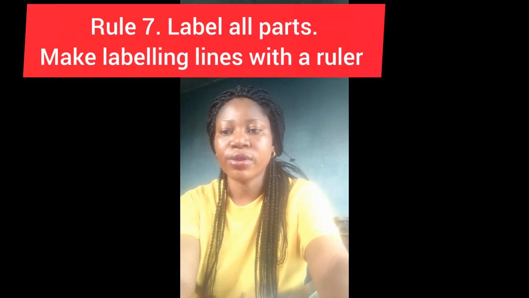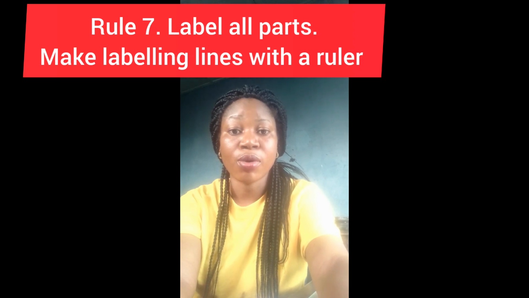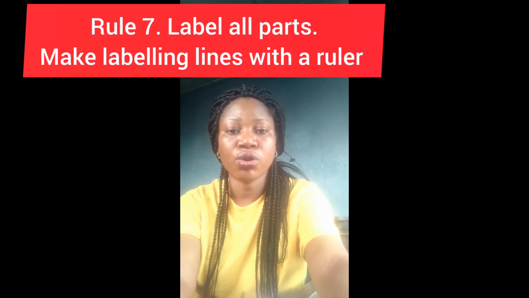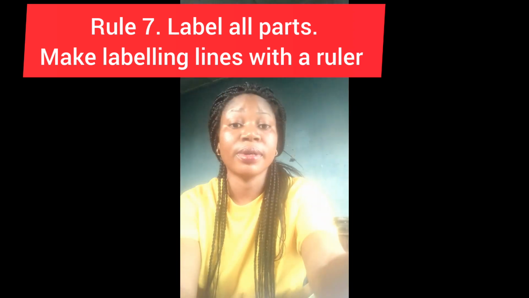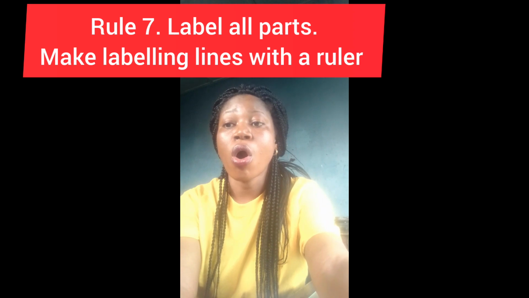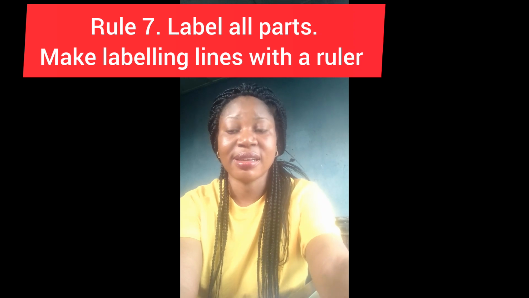Rule number 7 is label all parts. Do not leave any part of your diagram unlabeled because you do not know the parts the examiner is looking for. And your labels should be written in pencil. All labeling should be made horizontally, neatly.